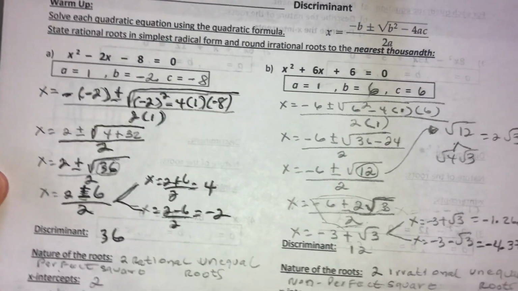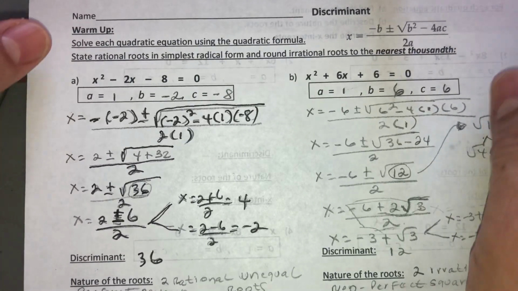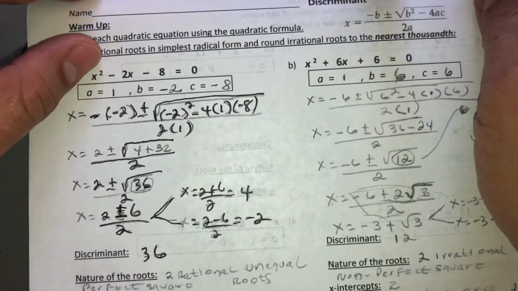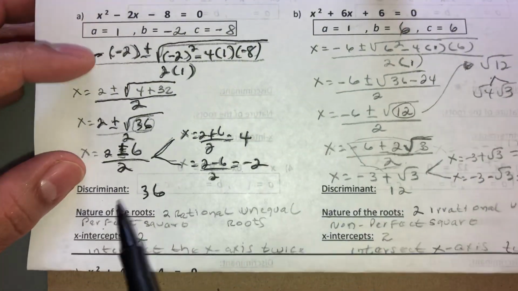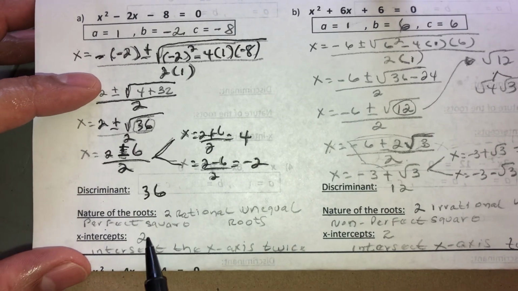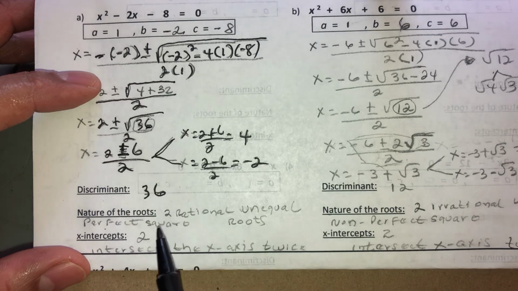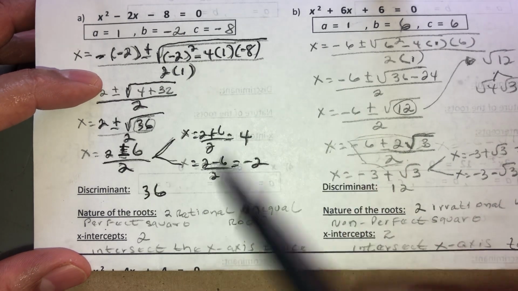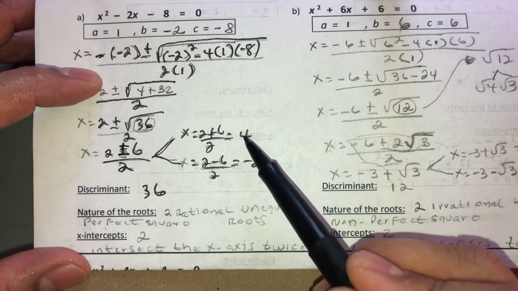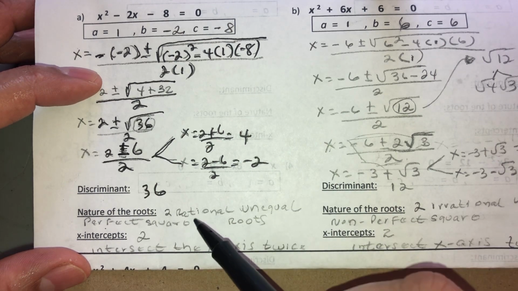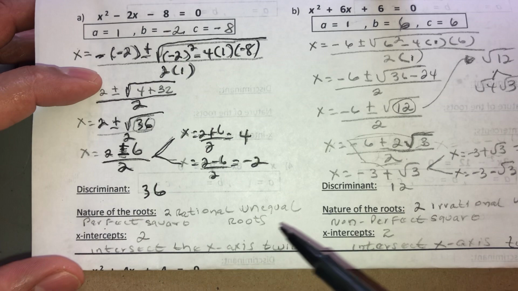36, sorry, I don't know if you can see it. Let me just move this a little more. 36 is a perfect square. Then you have two rational unequal roots, because you have -2 and +4. You can see you have two different roots, one positive and one negative. So that's what is called two rational unequal roots.